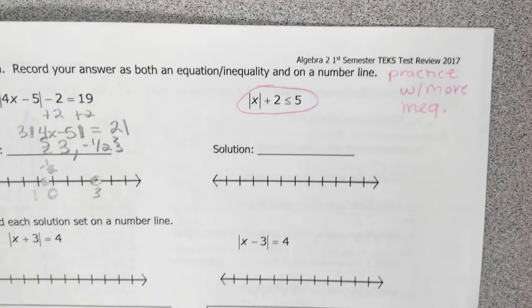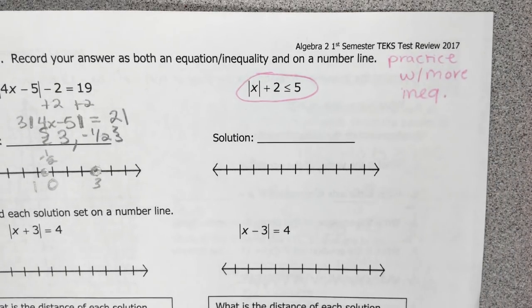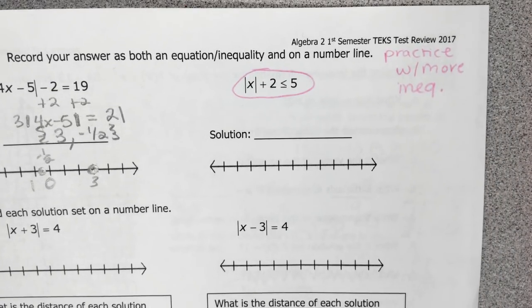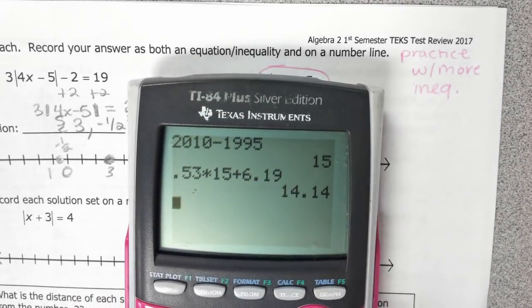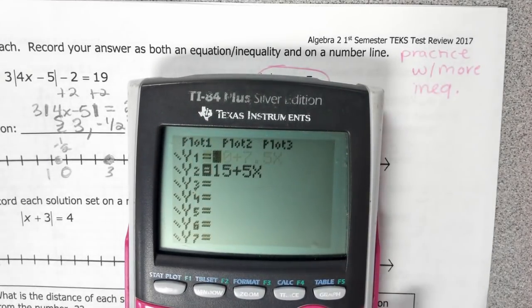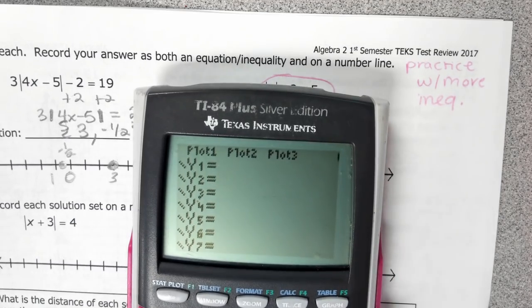All right, let's look at this one right here, the absolute value of x plus 2 less than or equal to 5. Now the cool thing, guys, is you can do it a couple ways. You could check in your table, and that's the way we're going to show it right now. So I'm going to go into my calculator. I'm going to go to y equals, and I'm going to type in that absolute value.